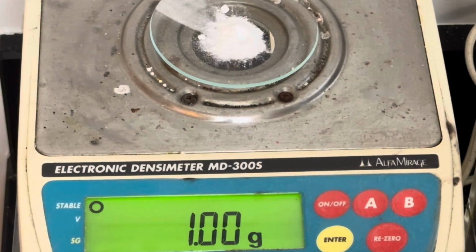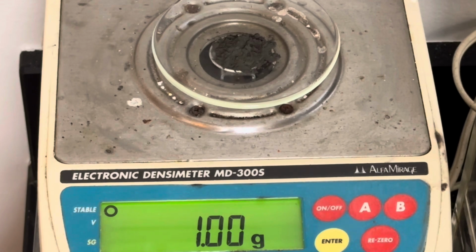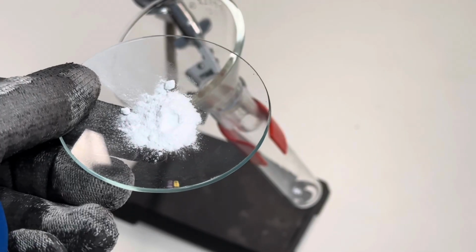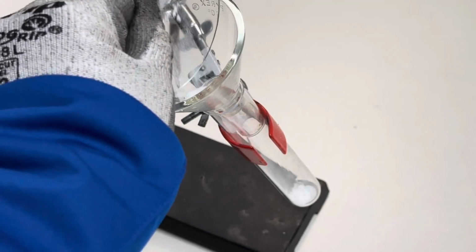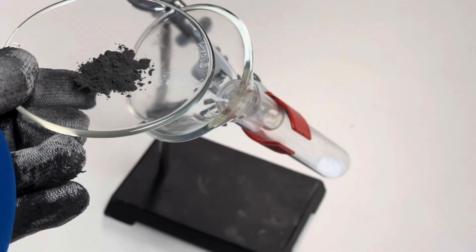Begin by measuring 1 gram of potassium chlorate. Next, measure out 1 gram of nickel. Rather than mixing the two together, add your potassium chlorate first to your test tube. Next, add your nickel.